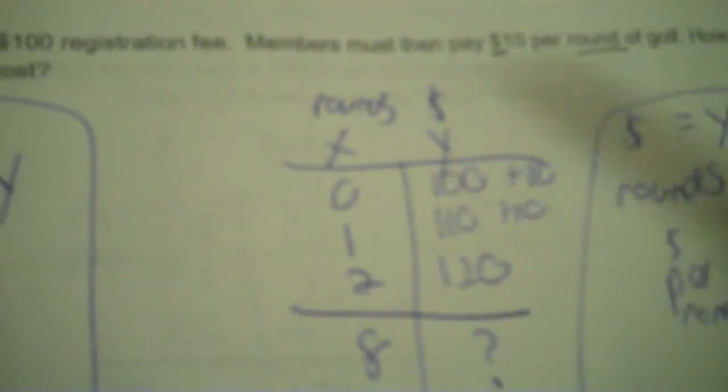And you're finding the money, because that's the answer. So you have 100. And the number you added was 10 times X, times the rounds. Your equation is 100 plus 10 times X equals Y.